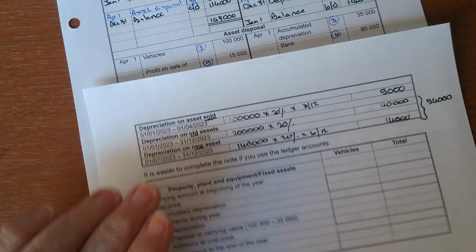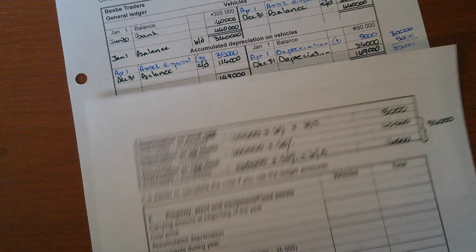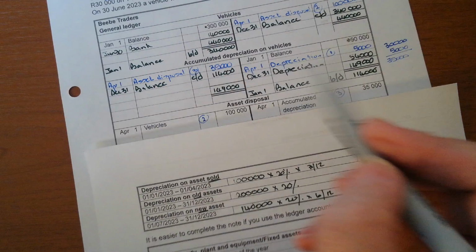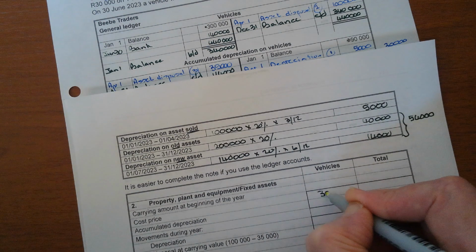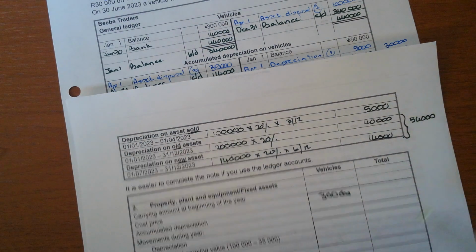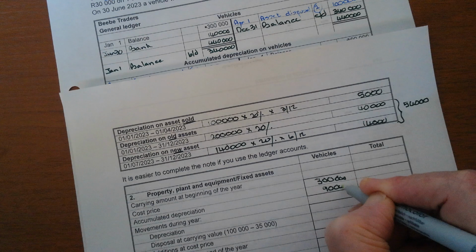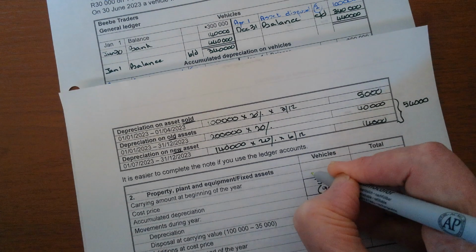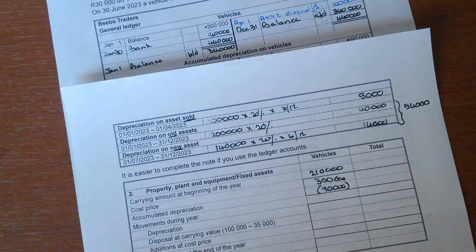Okay, we're going to do a note for this now, and I'm going to take my ledger accounts to do the note. So if I look at the vehicles, the opening balance was 300,000. So I will show the cost as 300,000. Then I will look at the opening balance of accumulated depreciation, and that was 90,000. I'm going to subtract the 90,000, so I must put it in brackets, and that means the value of my vehicles at the beginning of the year was 210,000.